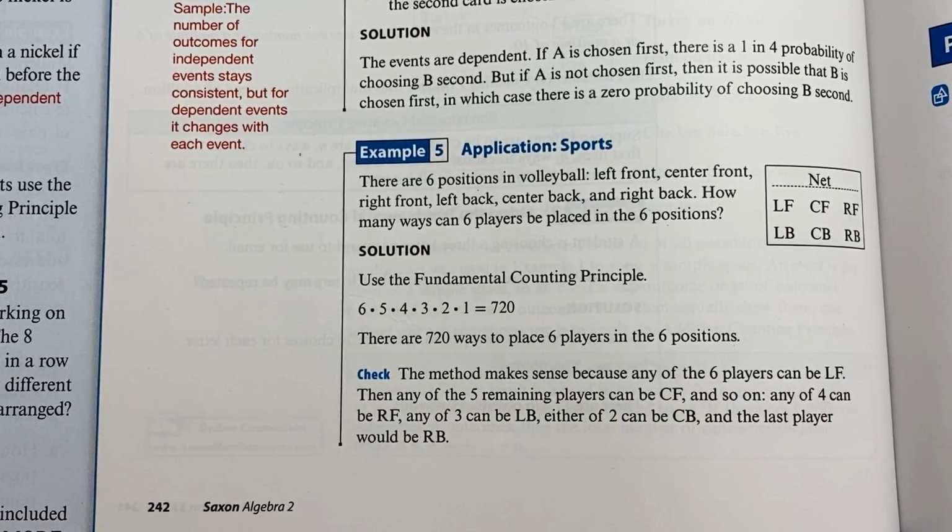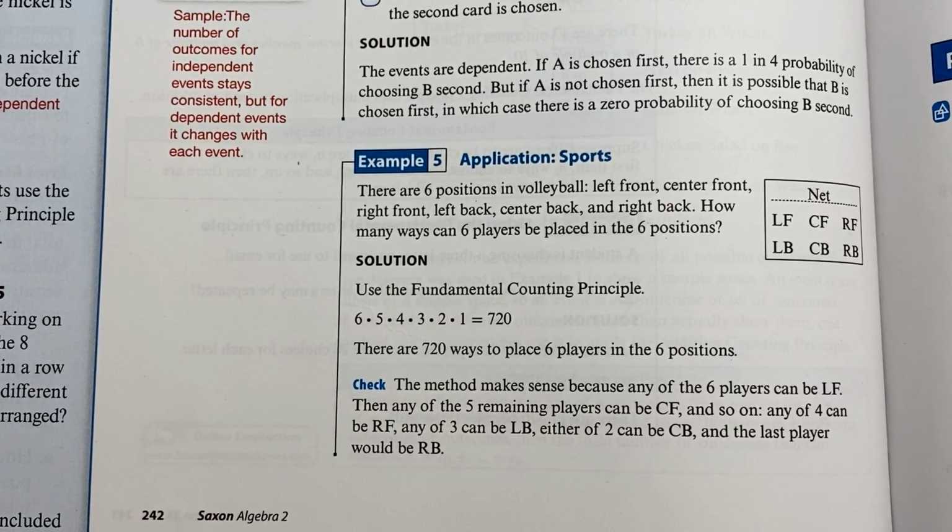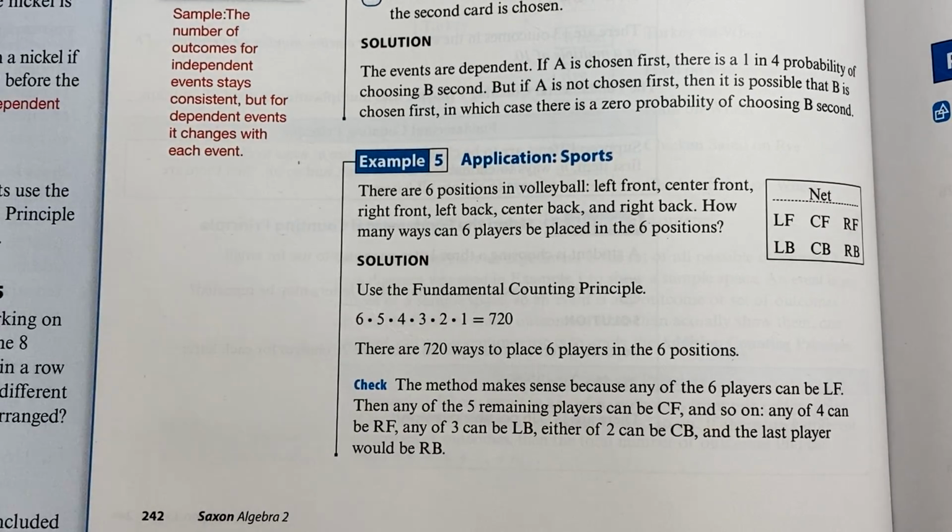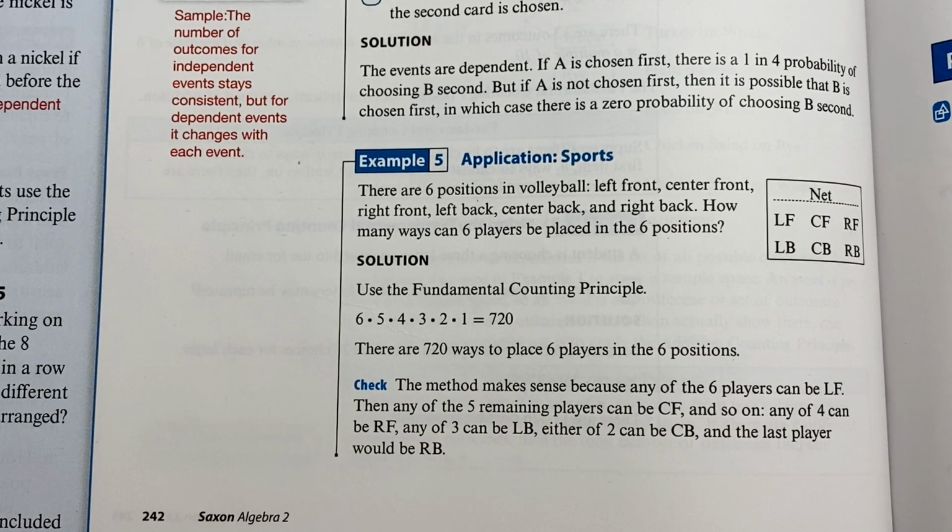All right, fundamental counting principle, we're going to multiply. The addition principle is where we simply add up the number of outcomes.